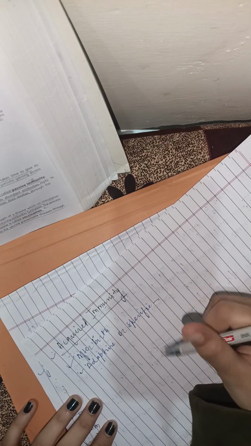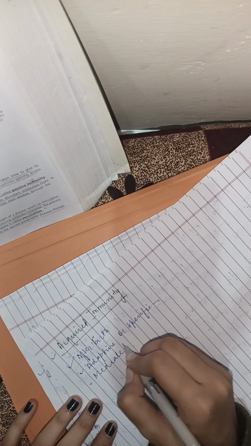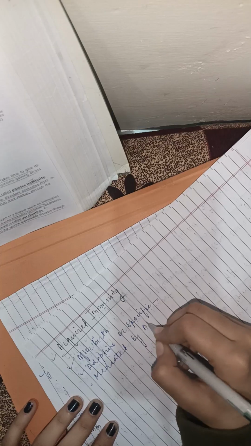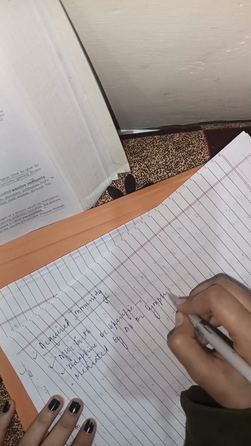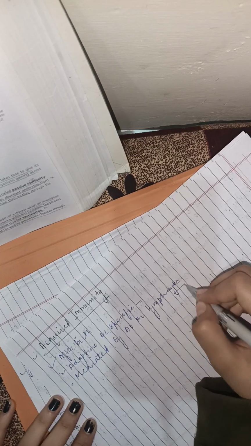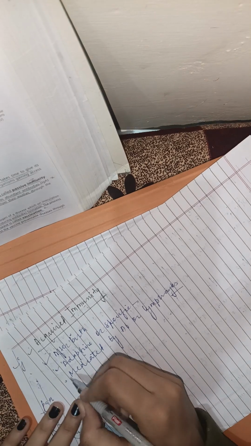It is mediated by antibodies or lymphocytes. It is pathogen specific and is characterized by memory.